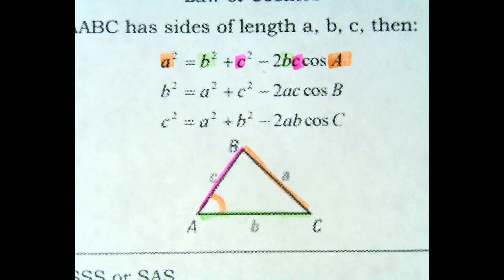You can use the law of cosines when you know 3 sides, or a side, angle, and a side. There is no ambiguous case. So none of that we had yesterday.